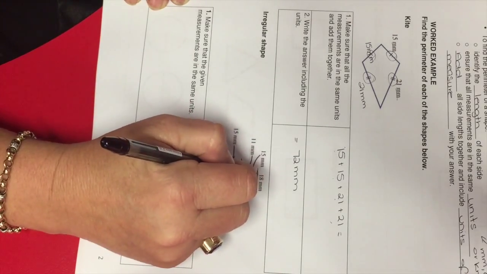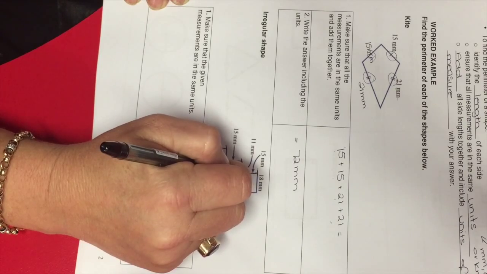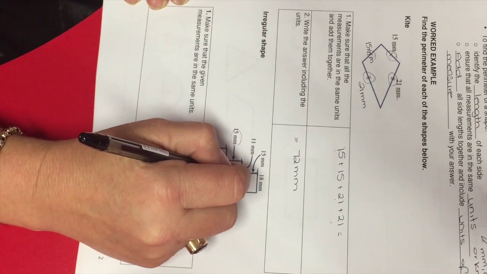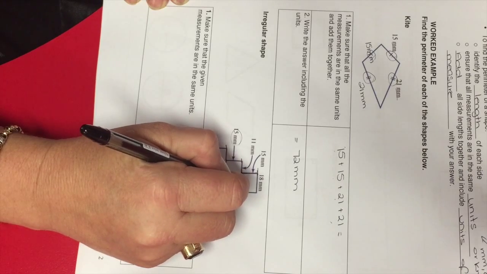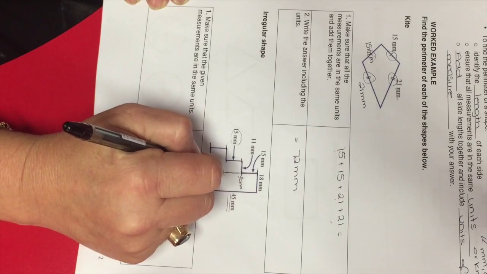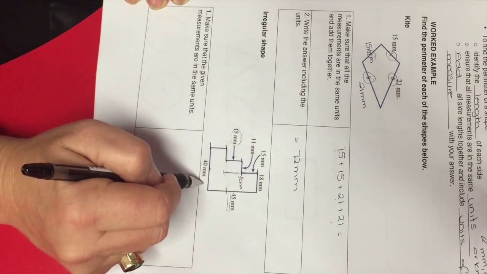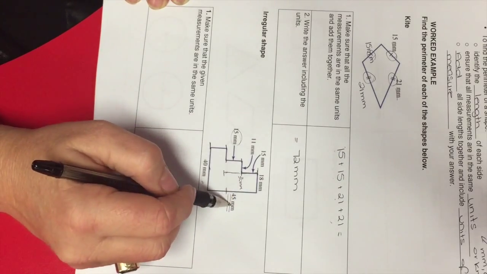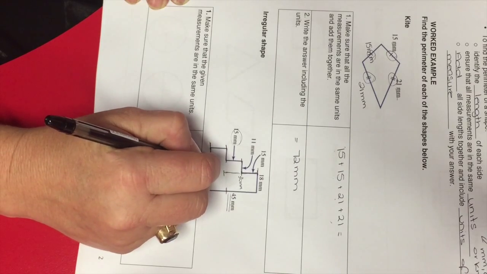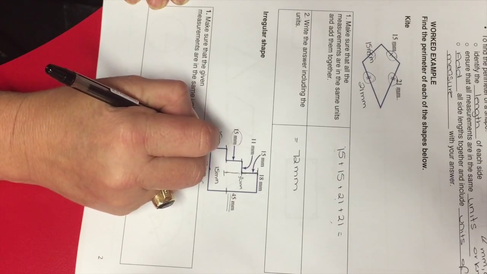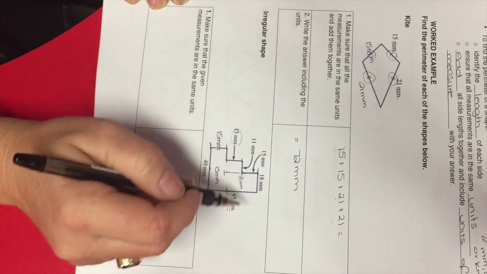From there to there is 15, and from there to there is another 15, so that's 30 millimetres. The only way to work out the missing side is to look at this length and subtract it. 45 take away 30 gives us 15 millimetres. So this side here is 15 millimetres.